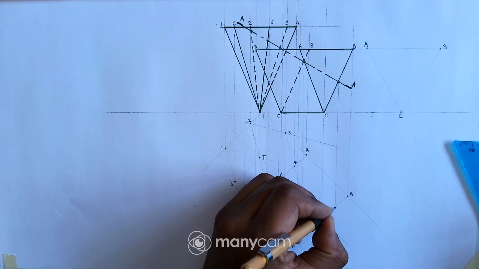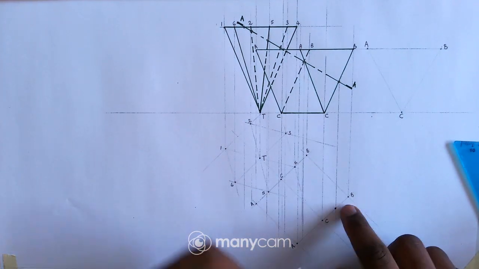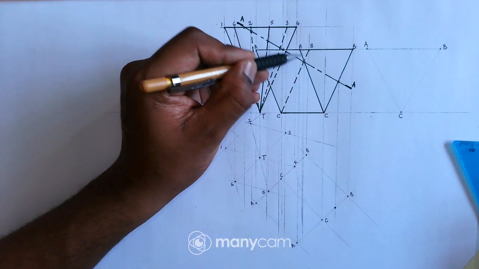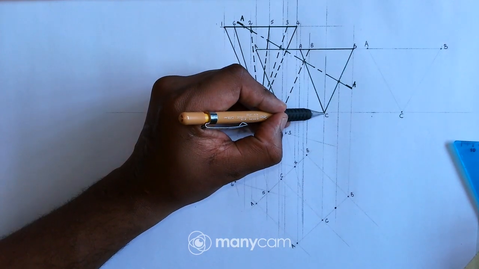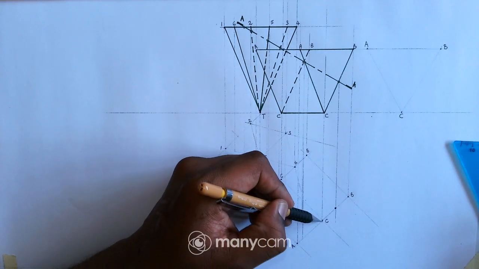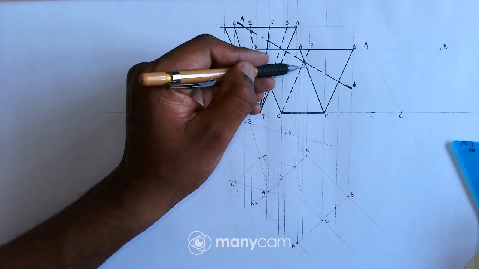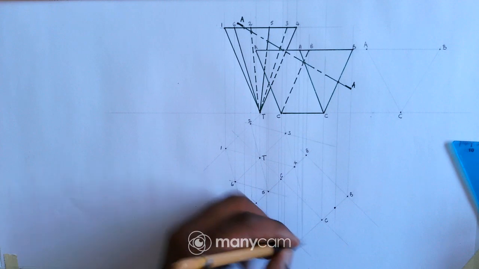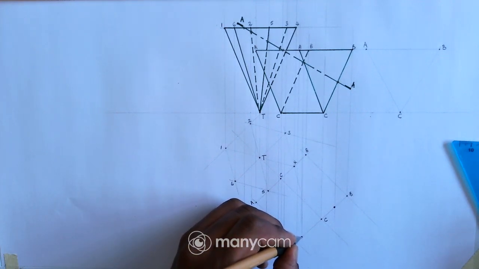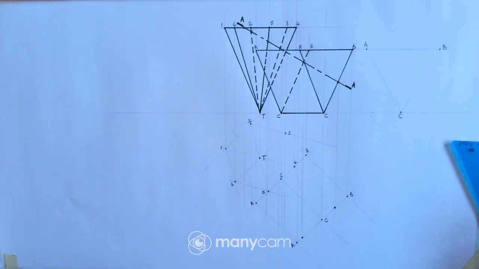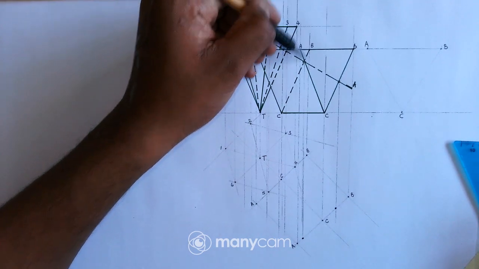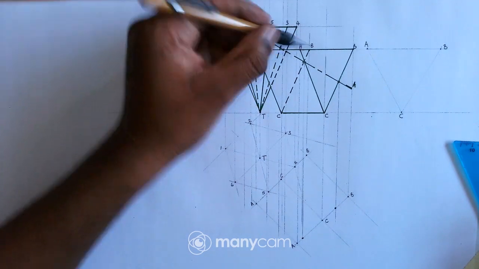This is our first point of the cut surface, and then I'll move to that point. So this point is on line AC, right? So where is AC from the top? AC is right there. So I'll just project that point down. So that means I have a point there, I have a point there. Okay. And also we have a point on line BC.